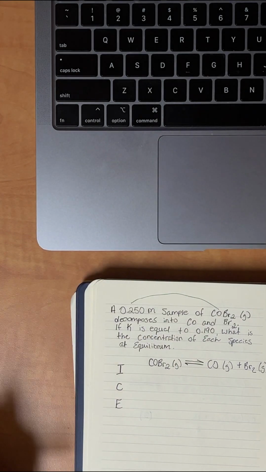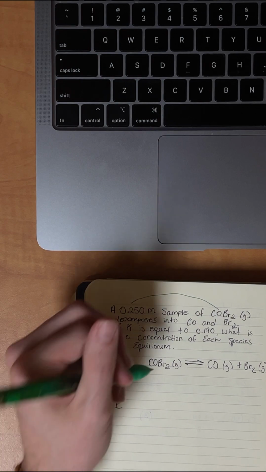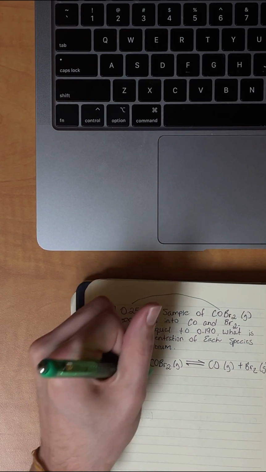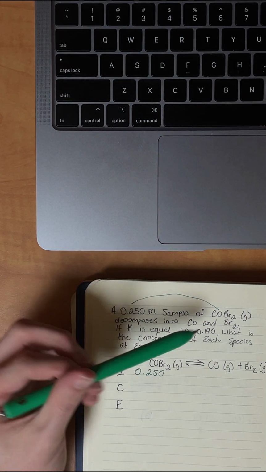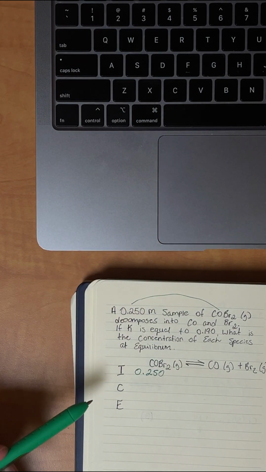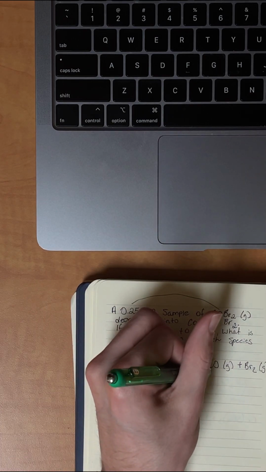So first we're going to look at what we're given, and that is a 0.250 mole sample of COBr2. We can then put this in the I for initial at COBr2. Everything else we don't have, so for that, we can just put the 0 in.